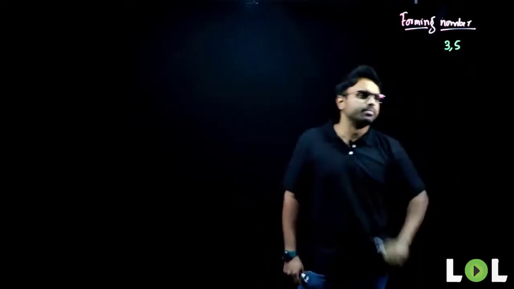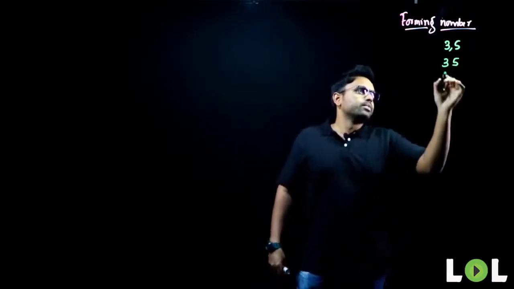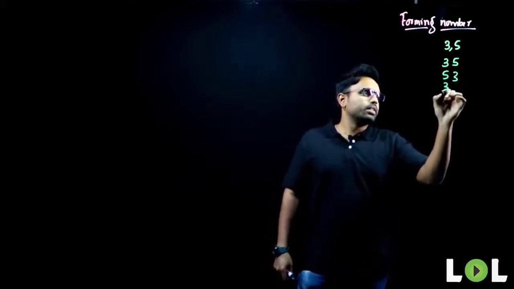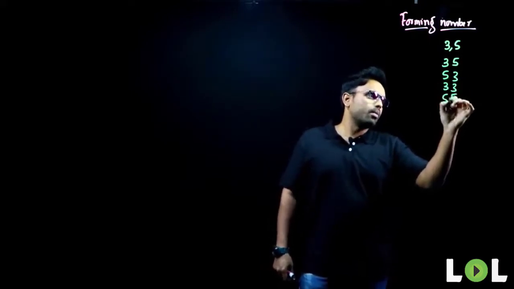Using digits 3 and 5, form a 2-digit number. Okay, I'll not specify anything. I'll just tell you that using digits 3 and 5, how many numbers can be formed? I've reframed my question, everyone. How many numbers can be formed? 35 can be formed, 53 can be formed, 33 can be formed, 55 can be formed. All of you stopped here?